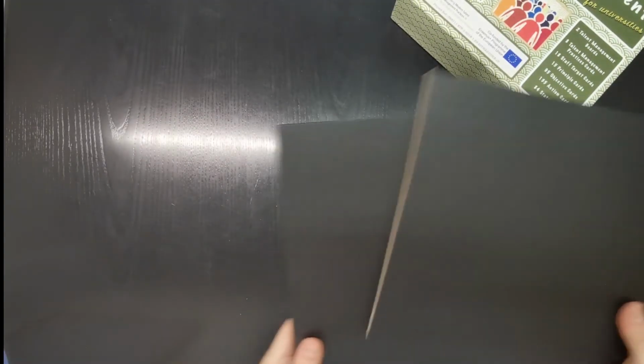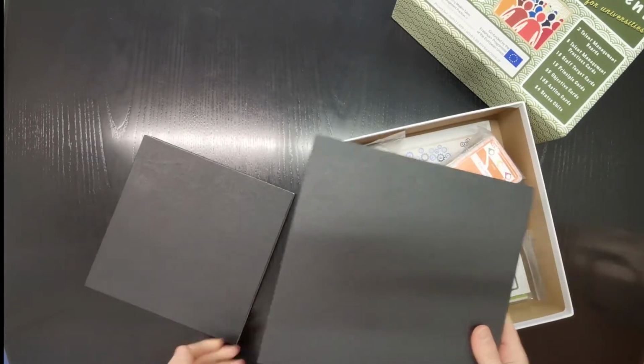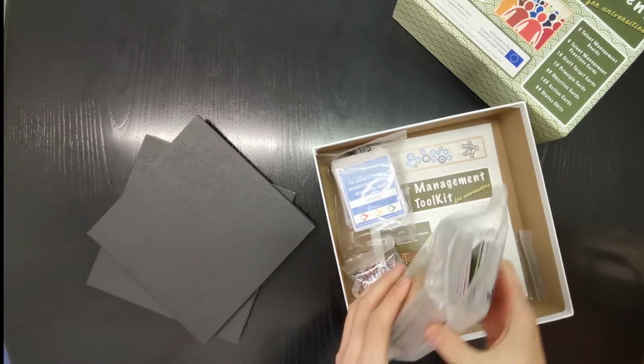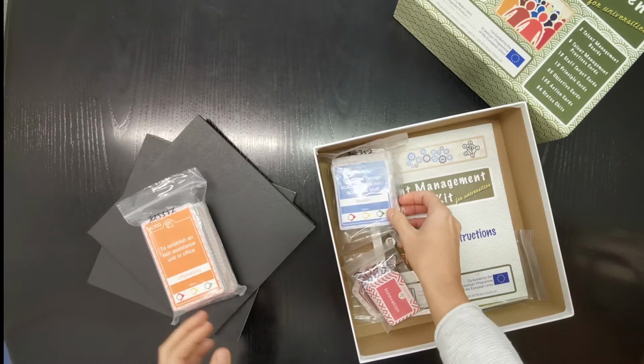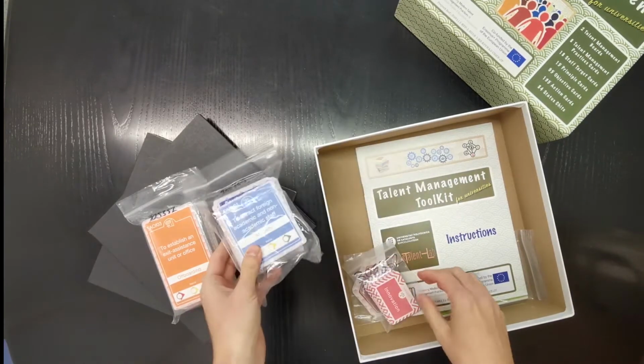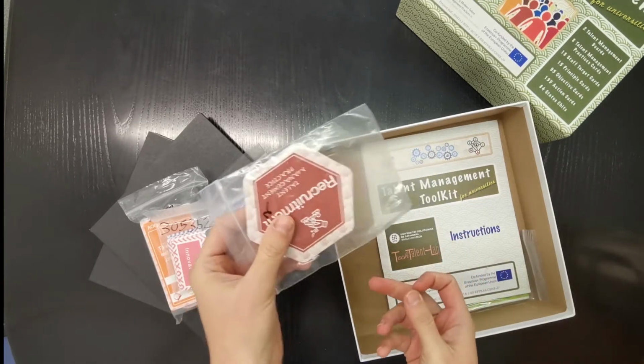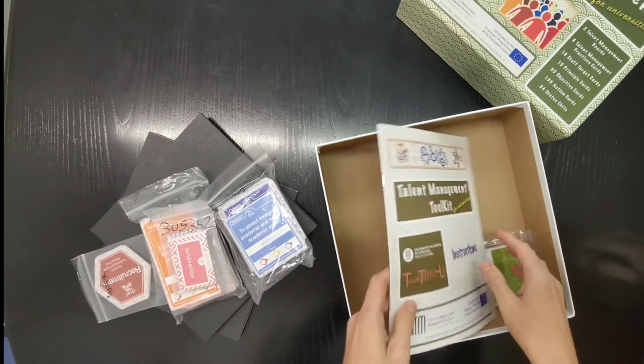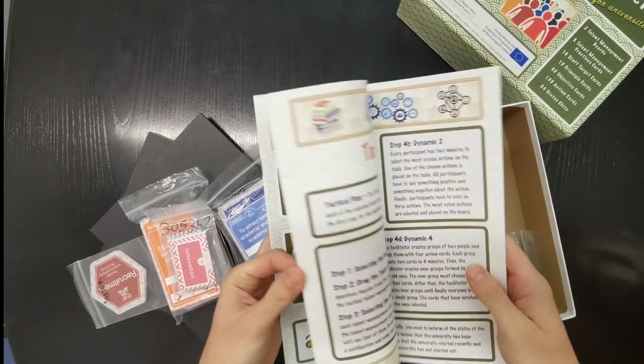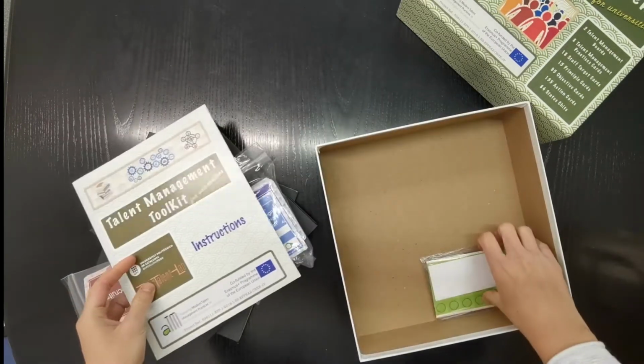Inside the box, we find several elements. There are 2 boards, 271 different cards, a booklet with instructions and recommendations, and some colorful chits. The most straightforward way to show the parts and how the Talent Management Toolkit for universities works is to carry out an example.